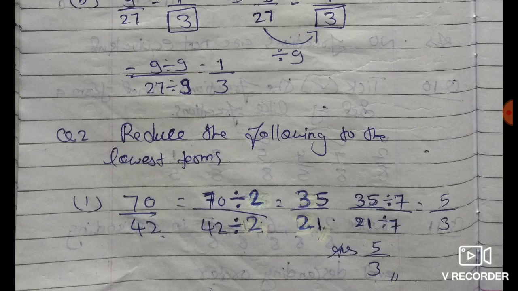This is not the lowest term. Again we divide, taking 7: 35 divided by 7 and 21 divided by 7, and our last answer is 5 upon 3. In this way we convert the fraction into the lowest term.